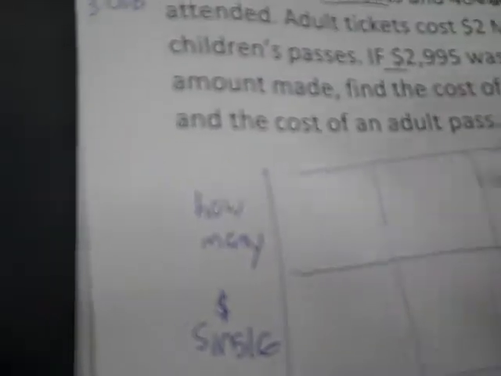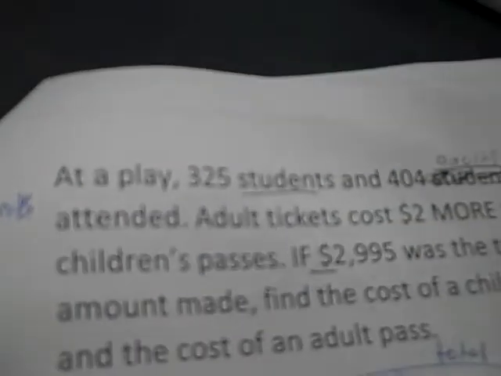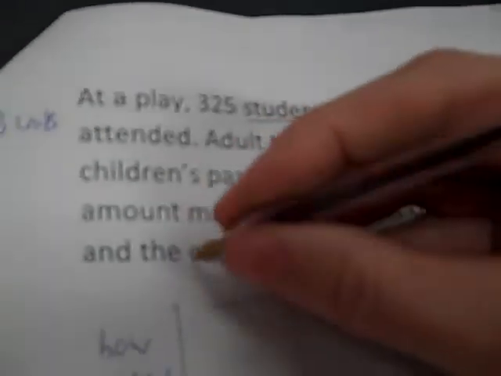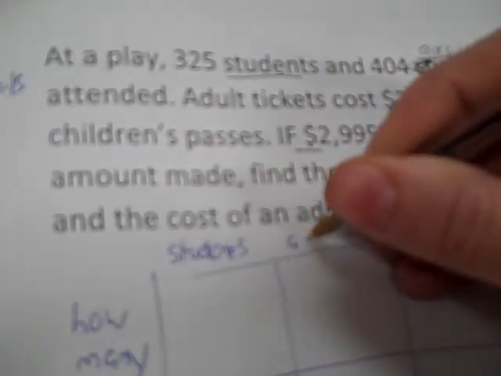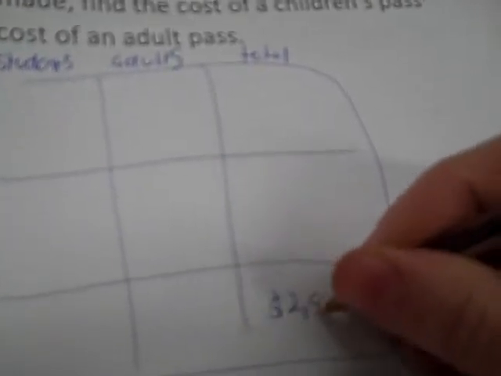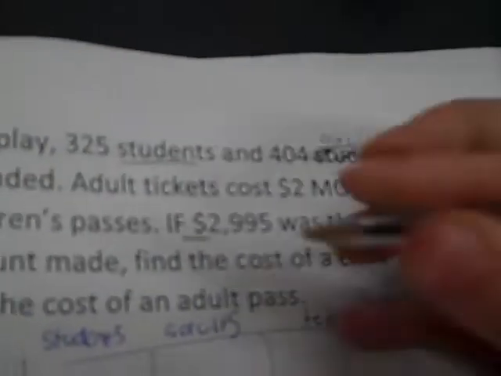Total, how many, and single. And then put your money labels on top of these two, because these are for money amounts. This one's not. And then students and adults. Okay, now find your total money paid. $2,995. Cross it off.